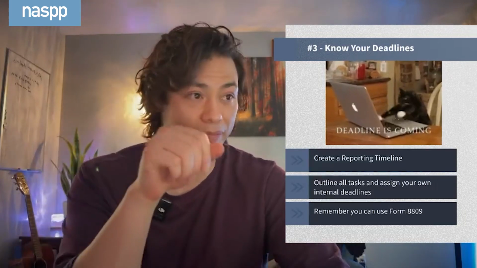And then alongside that, one thing that I think is very beneficial is to have your own internal deadlines, something separate from what the IRS mandates, something that's a little bit more aggressive. Just having little periods that you staggered out in the lead up to the actual deadline is just going to help you feel confident that you're going to meet those IRS mandated deadlines and not run afoul of any compliance issues or late filing fees.